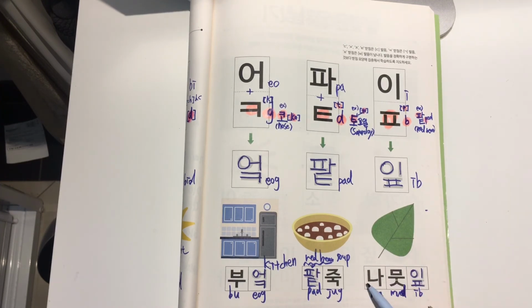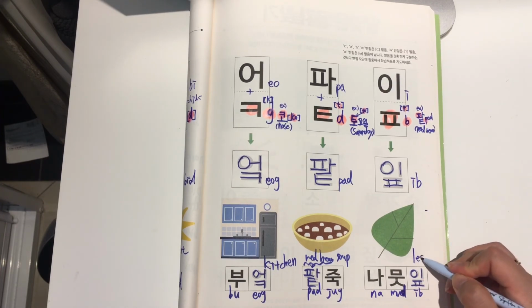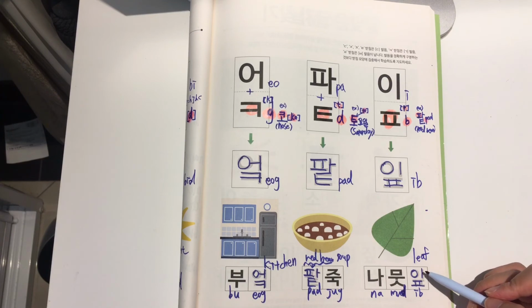It's kind of 나뭇잎. 나뭇잎 is leaf. Leaf in Korean is 나뭇잎.